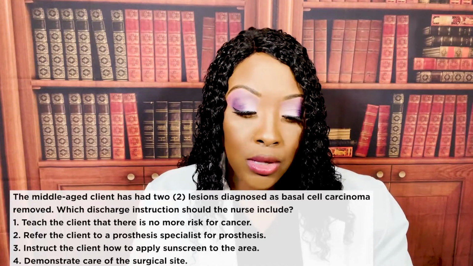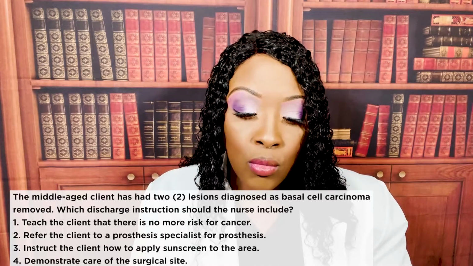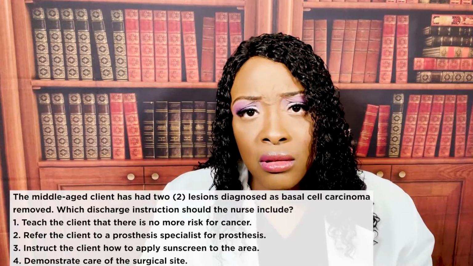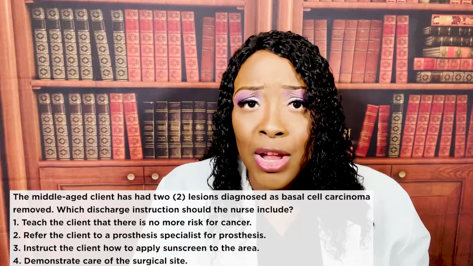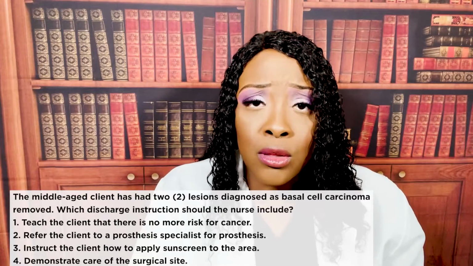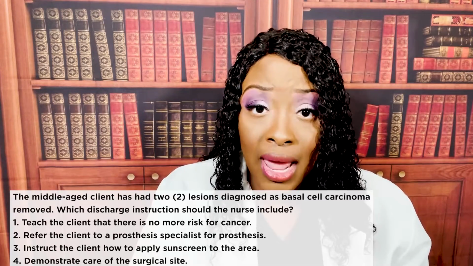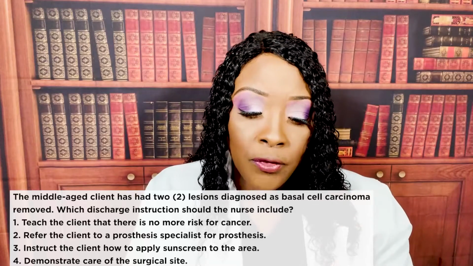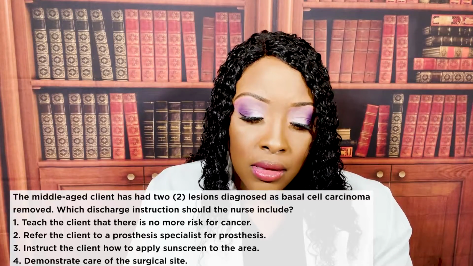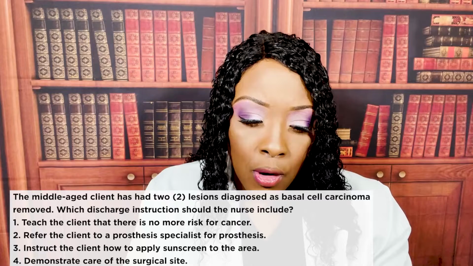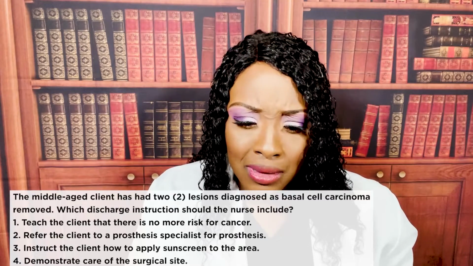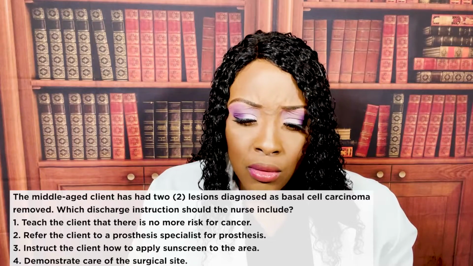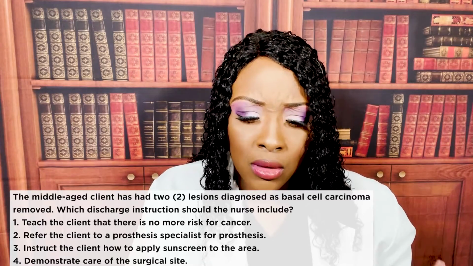Now let's look at our wrong answer choices. 1, teach them that there's no more risk for cancer. That's false. There is still risk for cancer. As a matter of fact, this patient who's had cancer before, the cancer can do what? Come back, right? So that's false. 2, refer the client to a prosthesis specialist for a prosthesis. Why? What do they need the prosthesis for? They got basal carcinoma removed. This is skin cancer, so that's wrong.